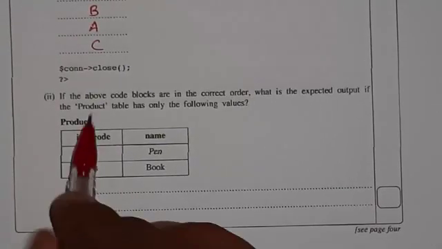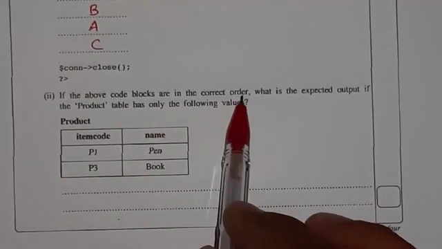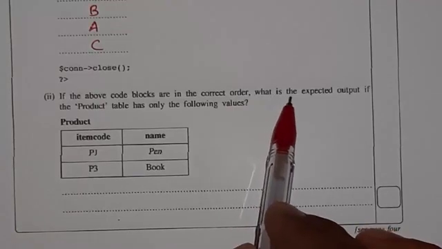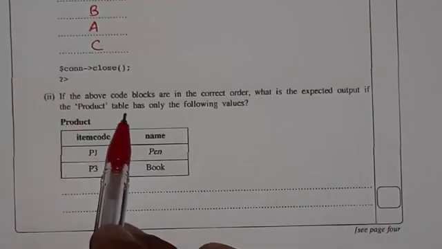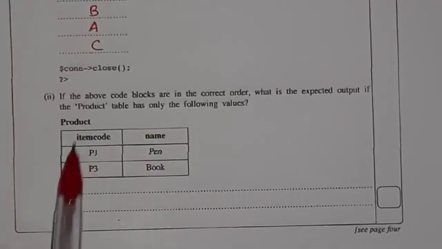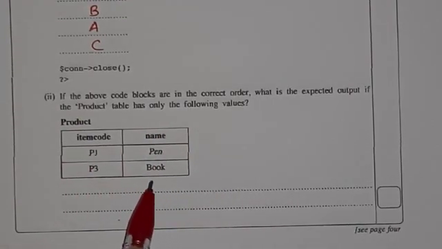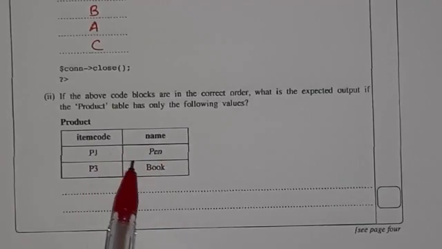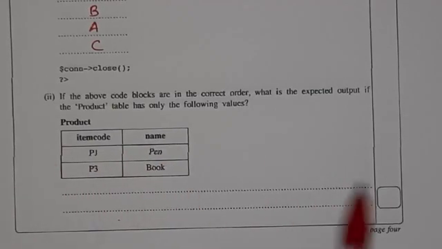If the above code blocks are in the correct order, what is the expected output if the product table has only the following values? Let's say this table is available in the product. This is the product table. So what is the output here?